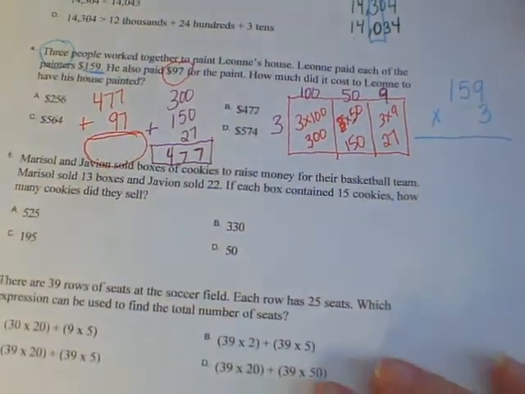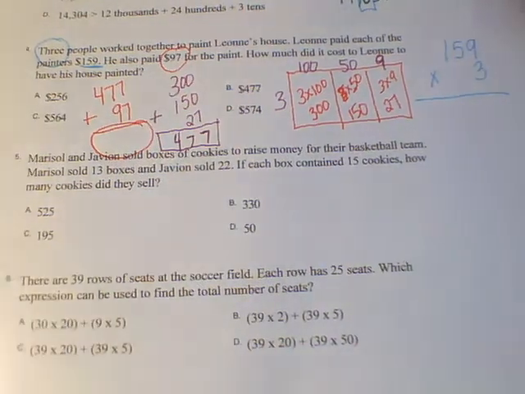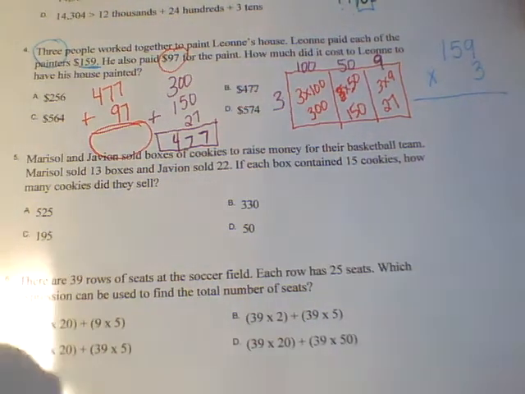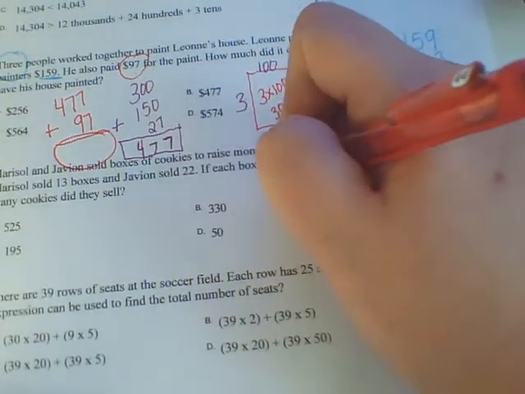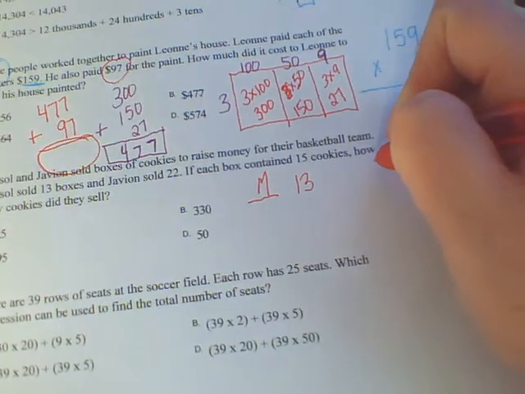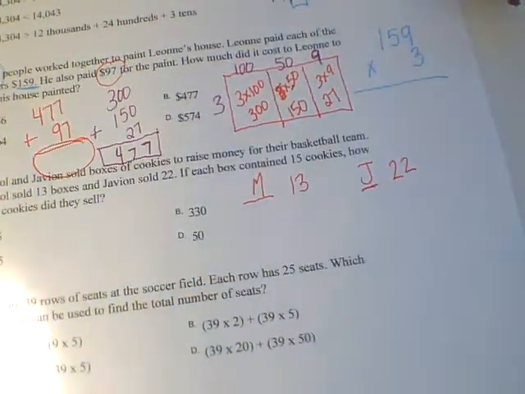Big question. Number 5. Marisol and Javian sold boxes of cookies to raise money for their basketball team. Marisol sold 13 boxes. Javian sold 22 boxes.